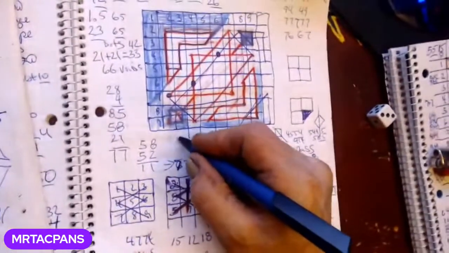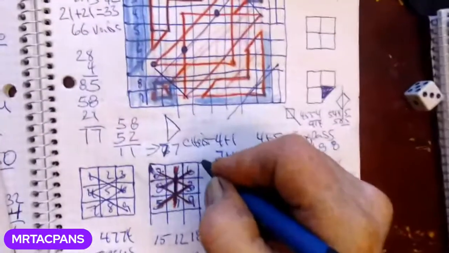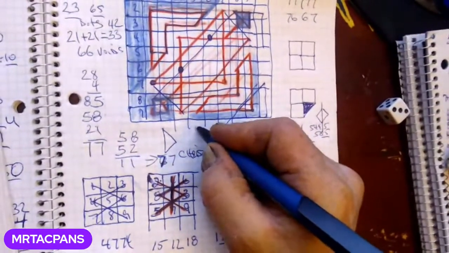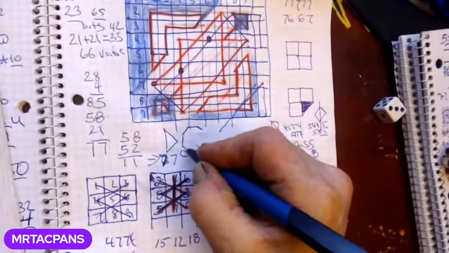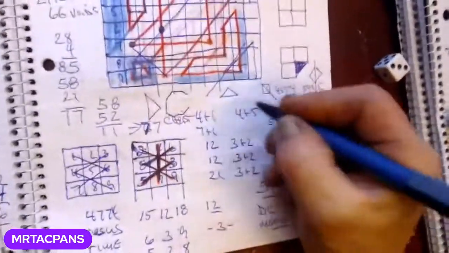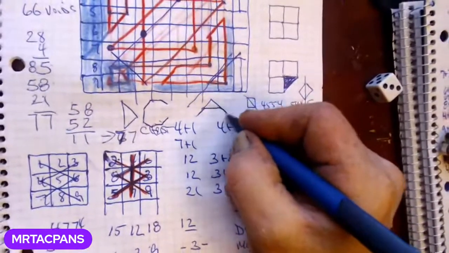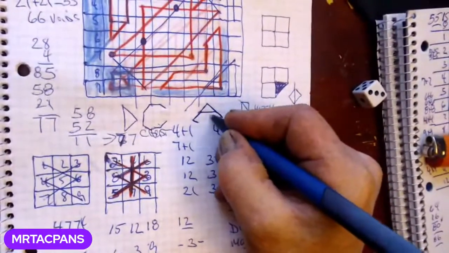The creation of A is D and C. So we will take the D and put it that way, and I will take the C and put it that way, and you have A.